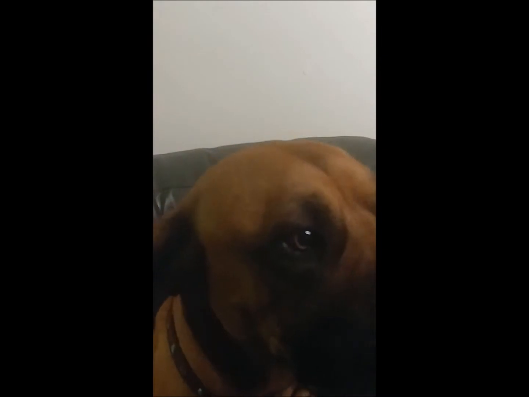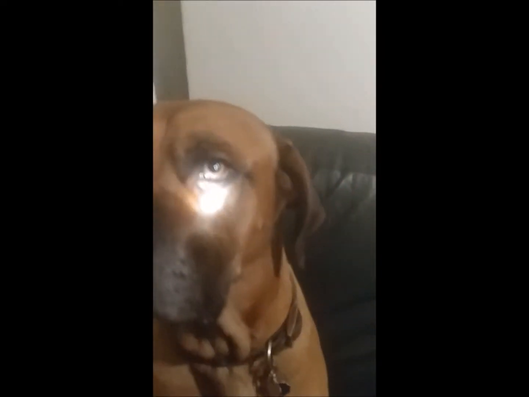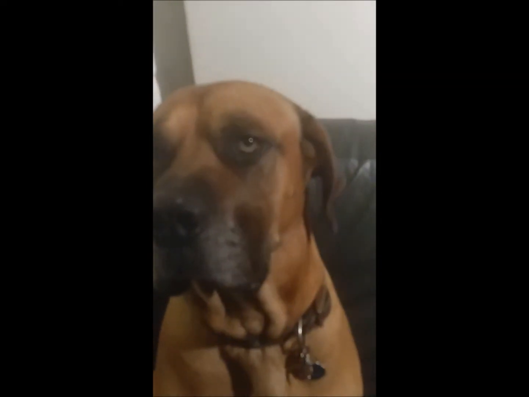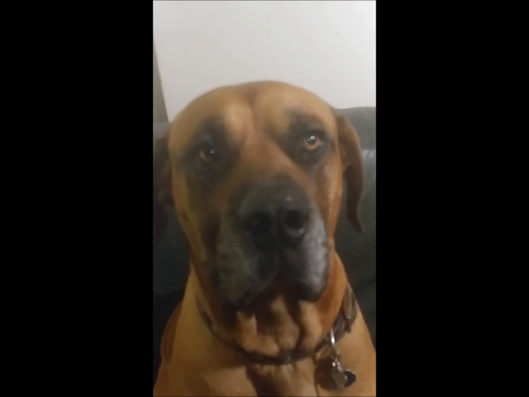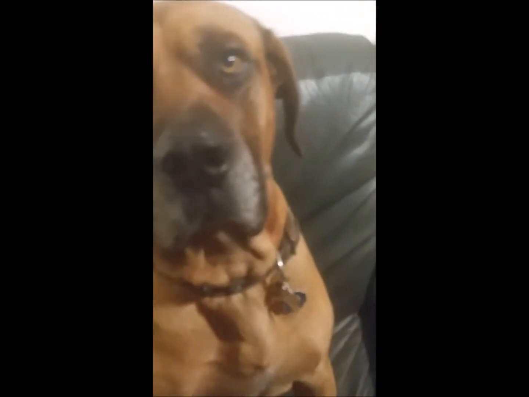Now I am testing Duke's pupillary light reflex by shining a light into his left pupil. Directly, his pupil constricts on his left side. Indirectly, his right pupil is also constricting. This test evaluates the cranial nerve 2 and cranial nerve 3, the oculomotor, and their brainstem connections.